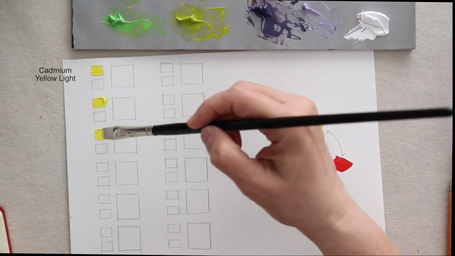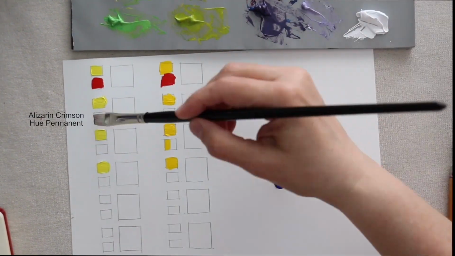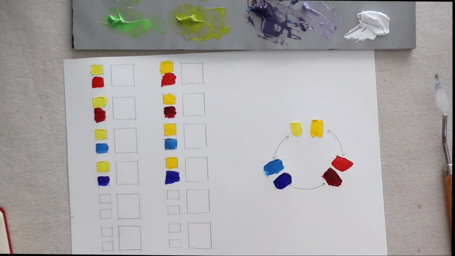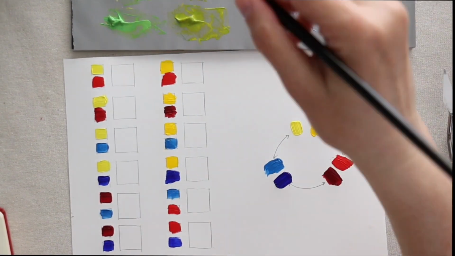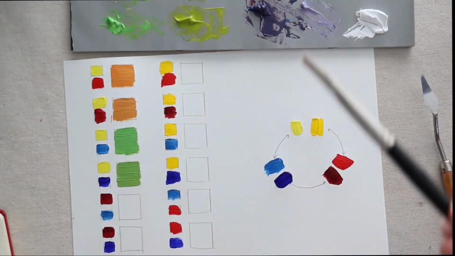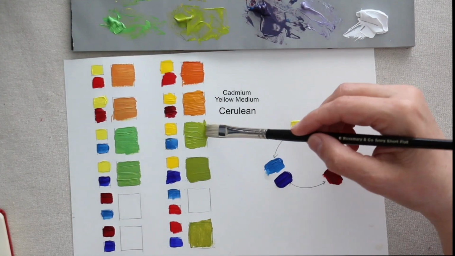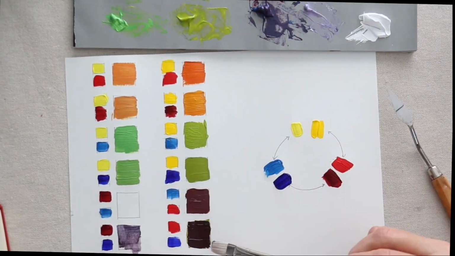Before the paint has a chance to dry, we're going to fill in this worksheet with the pure color and the mixtures that we have created. Later in this video, we will look at each of these color mixtures in more depth. If you need to slow this down, you can, and if you've made a mistake and put it in the wrong place, you can just paint over it. That's the nice part about acrylic.